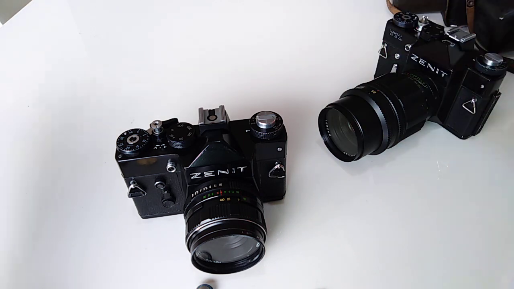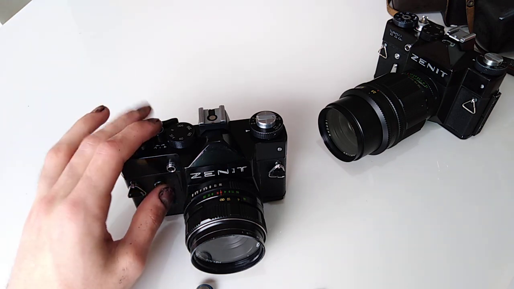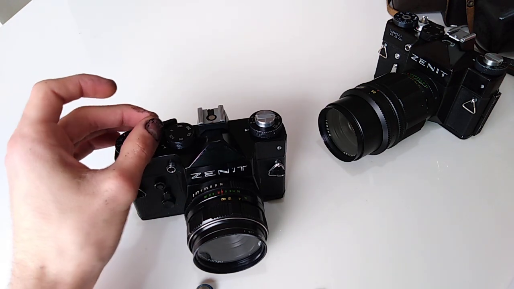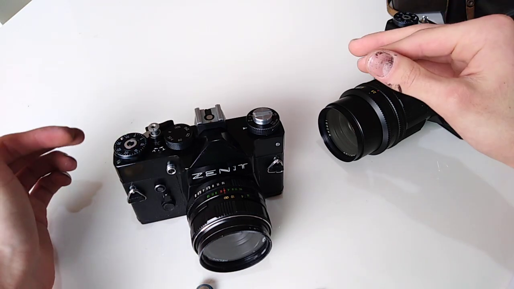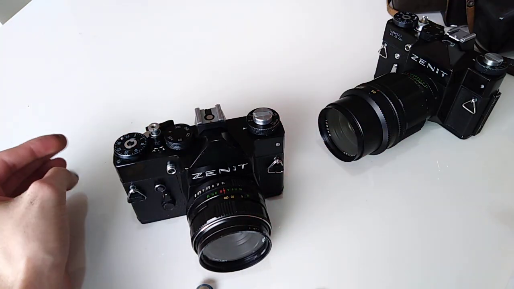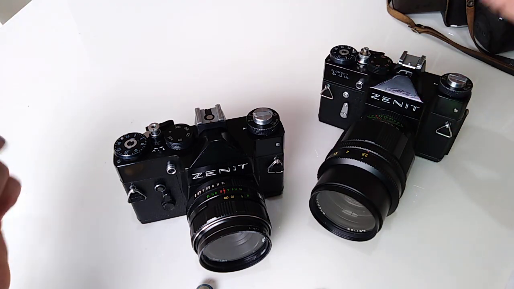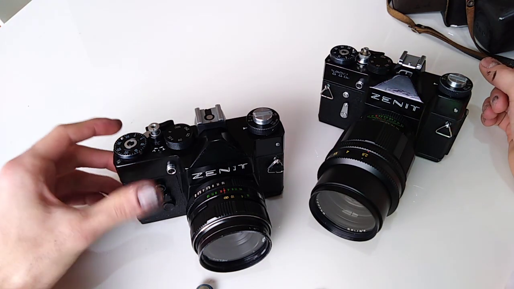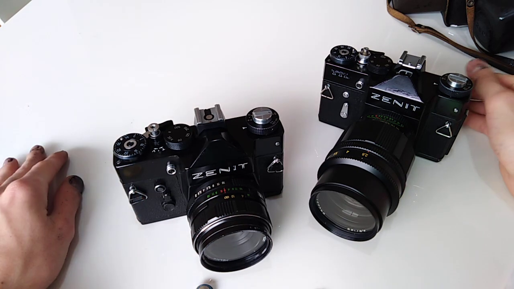So which one is better? You could say that the 12XP cameras are better because they are kind of the second camera that Zenit made with the electronic metering system that corrected some of the issues with the original TTLs. But again, the last run of production of TTLs also addressed those problems.